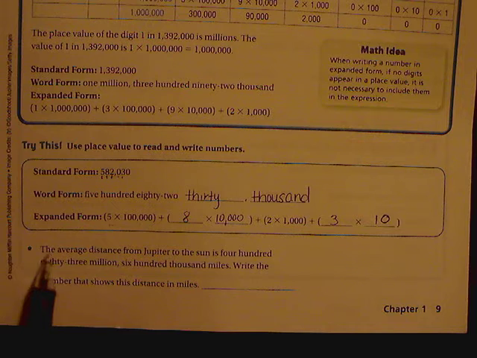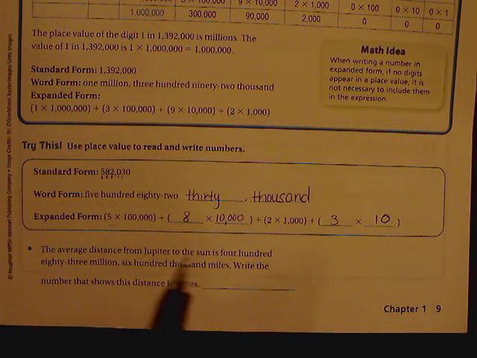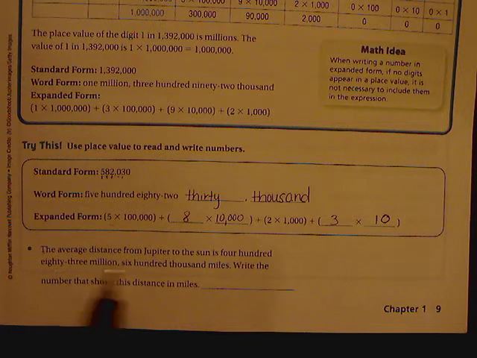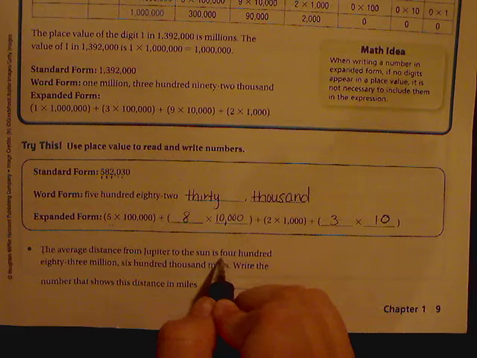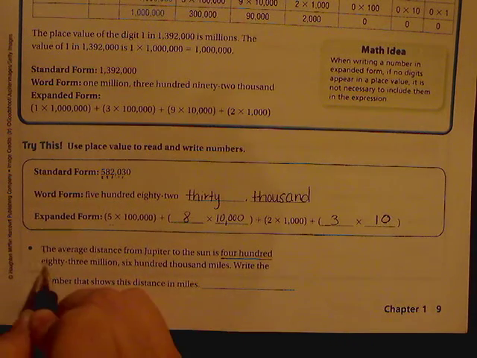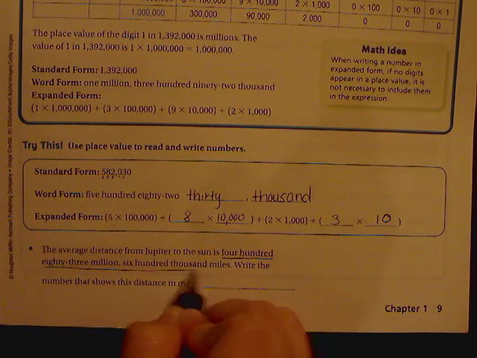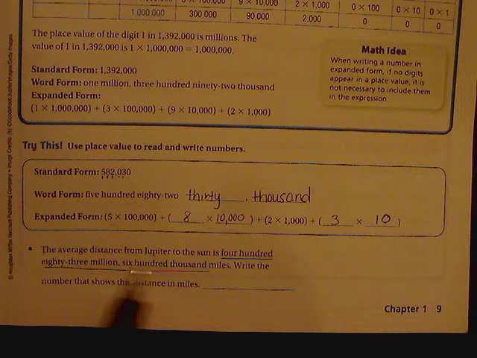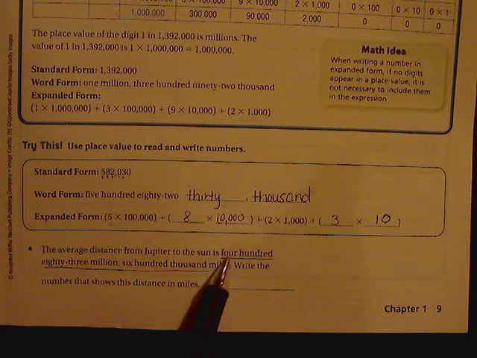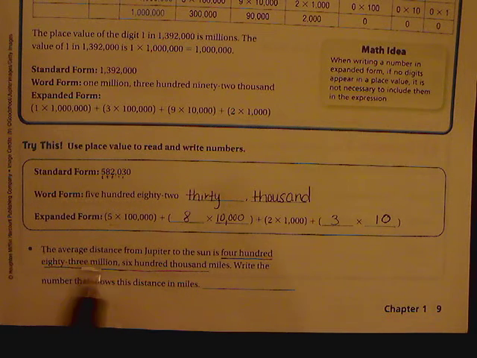The next thing down here, it says the average distance from Jupiter to the Sun is 483,600,000 miles. Write the number that shows this distance in miles. So I'm going to go ahead and underline that number, which is in word form, so that I can go ahead and write it in standard form. So my number is 483,600,000 miles. So 483 million.